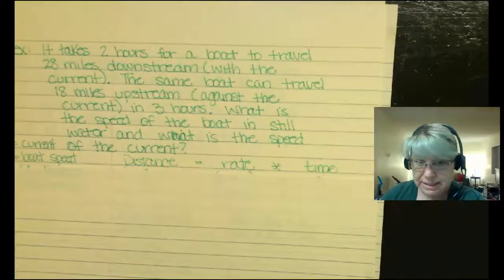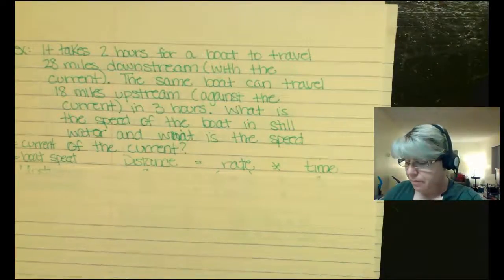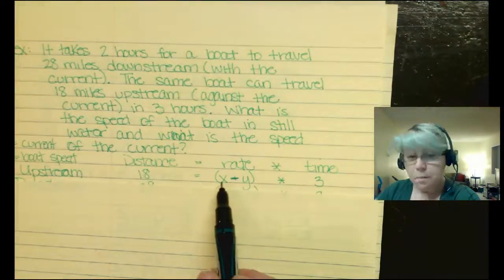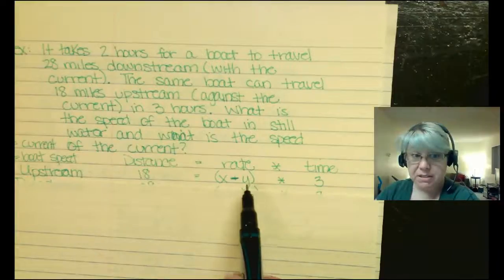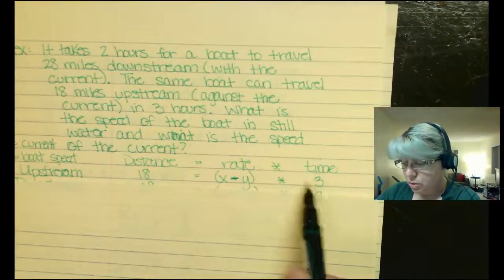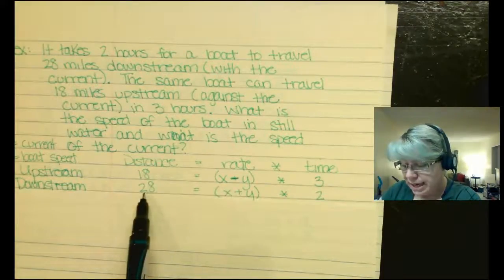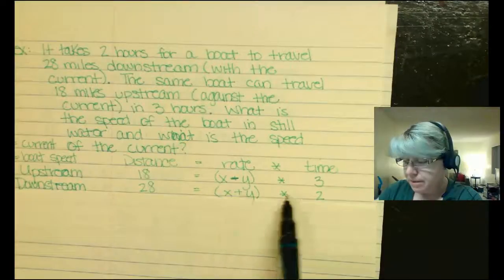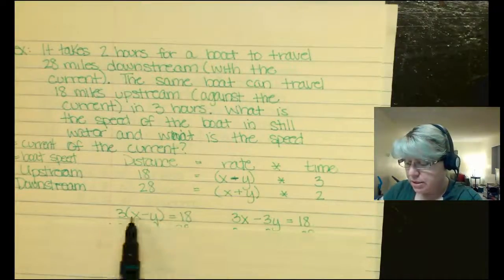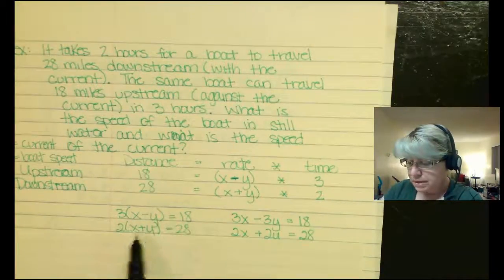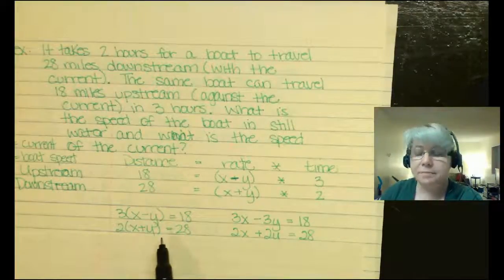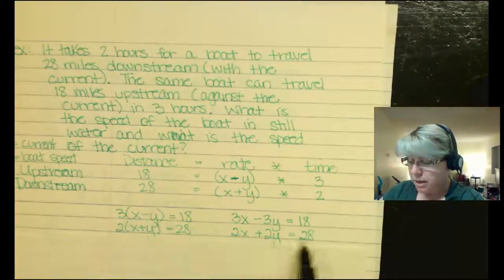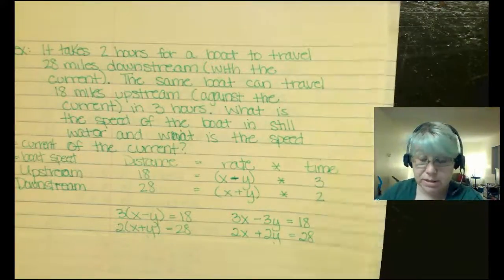So, let's let x be the boat speed and y be the current speed. And we need to remember that distance equals rate times time. Our upstream distance is 18, so that's going to equal the boat speed minus the current speed because it's going against it, times 3, because it took 3 hours. The downstream is going to be 28 miles, and it's going to be the boat speed plus the current because it's going downstream with the current, times 2. Well, we have two equations. 3 times x minus y equals 18, and 2 times x plus y equals 28. Distribute for both of those, we get 3x minus 3y equals 18, 2x plus 2y equals 28. That is a system of linear equations we can solve.